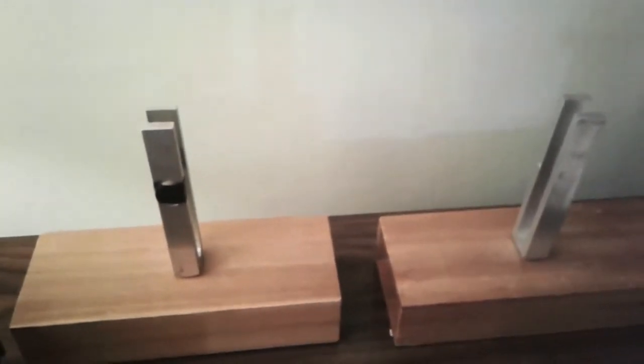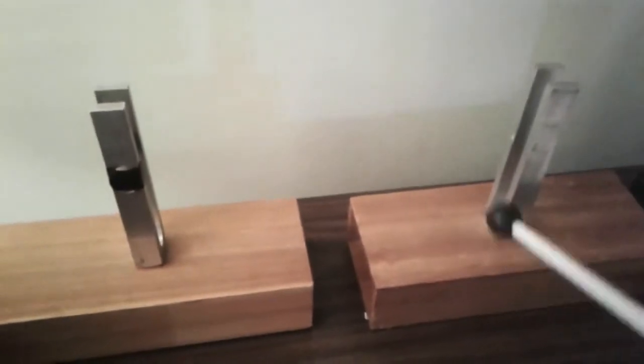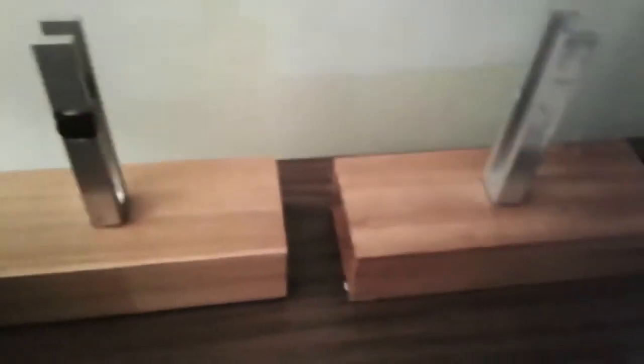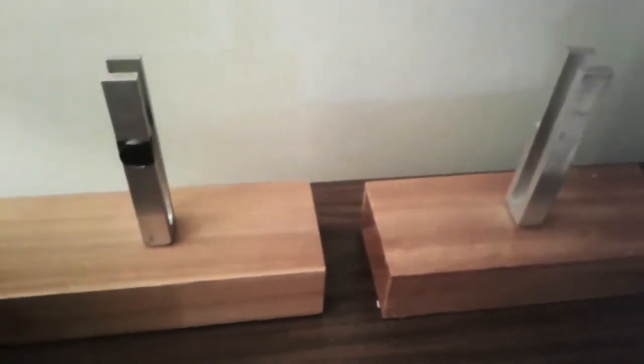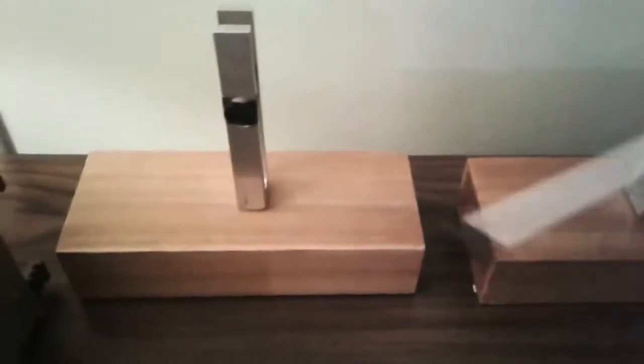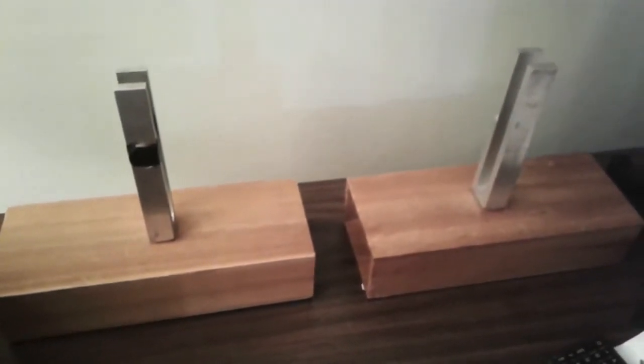Can you hear a little warbling action? Because they're not exactly in tune, they drift in and out of phase, getting louder and quieter, louder and quieter. Each time they get louder and quieter, we call that a beat.